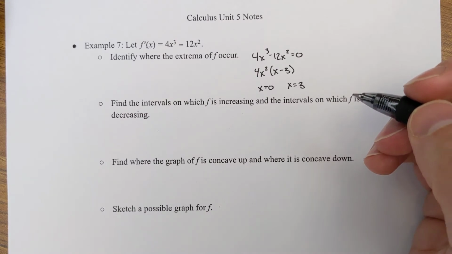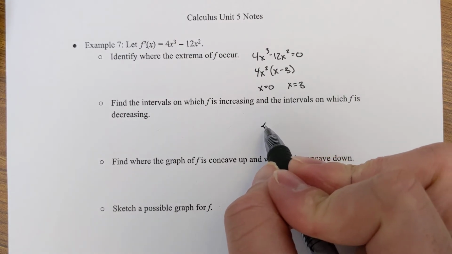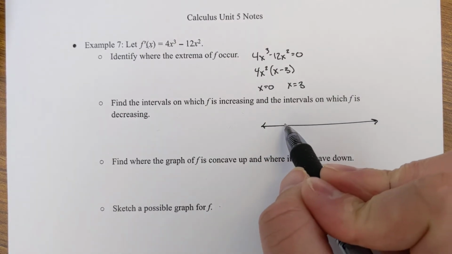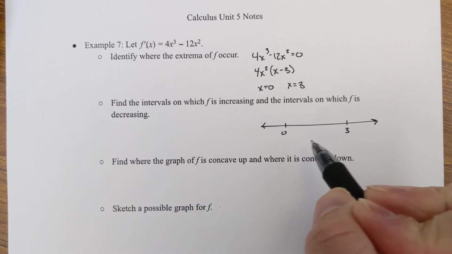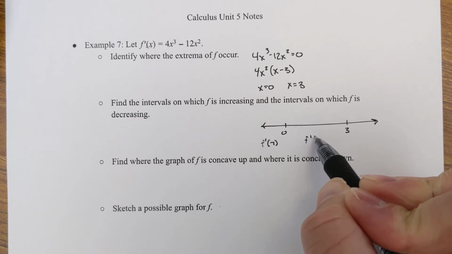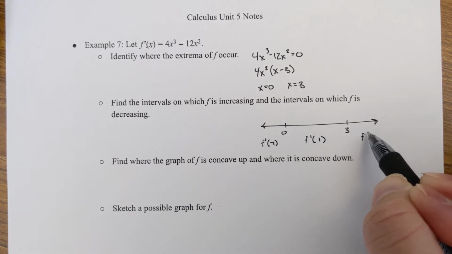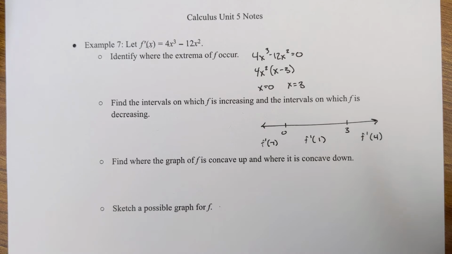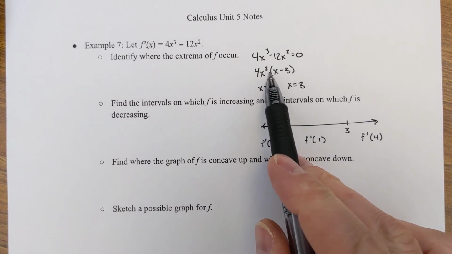Let's see here. So we'll go to our number line for increasing, decreasing. So we mark 0 off, we mark 3 off. So we need f prime of some number less than 0. We need f prime of some number between 0 and 3. And we need f prime of some number more than 3. So I'm using my derivative function.